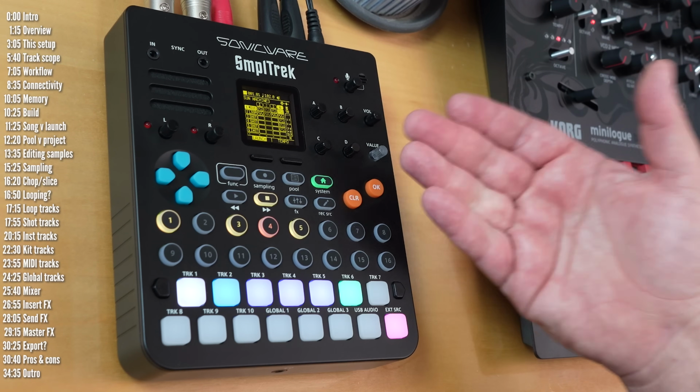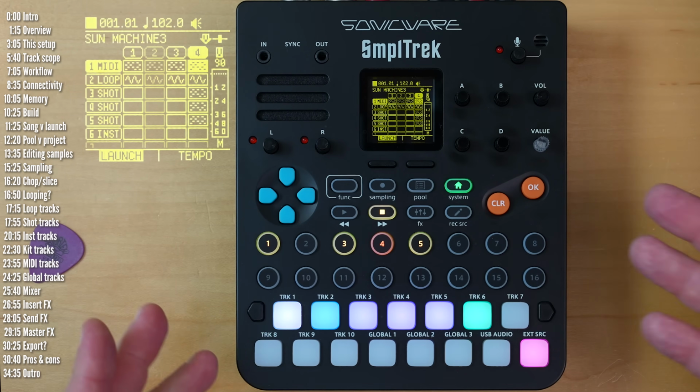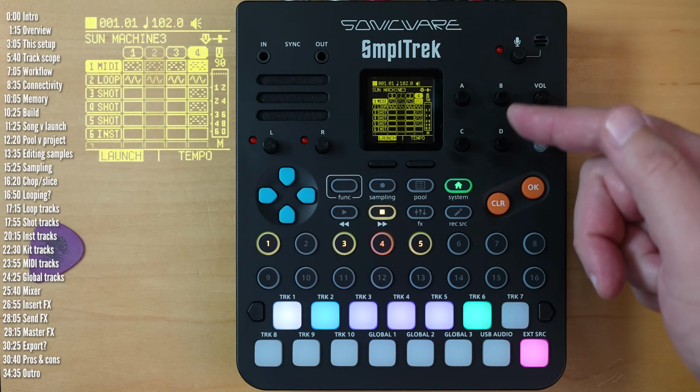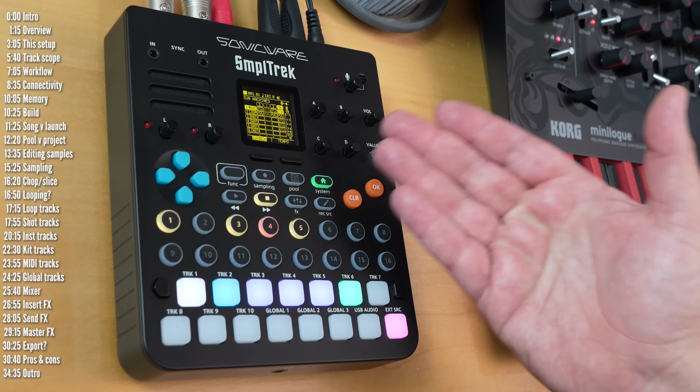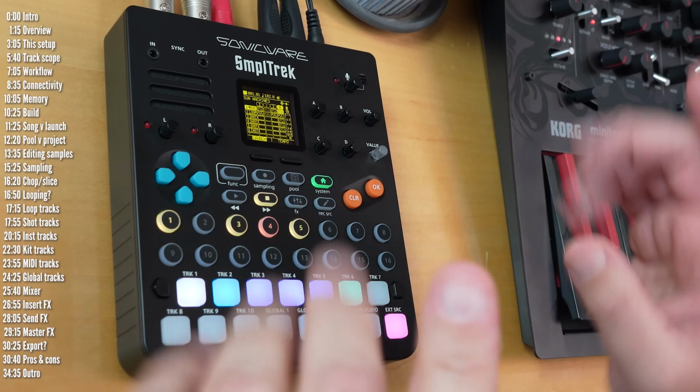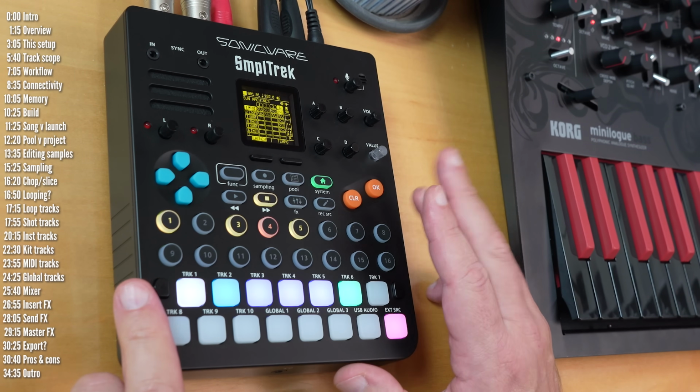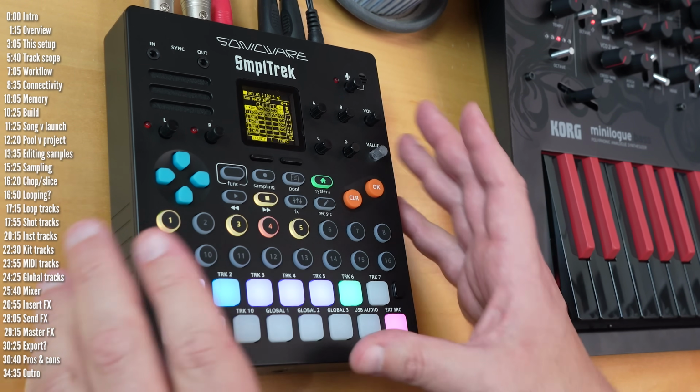So while I may zoom in tightly or use other video trickery to show you what's on screen during this video, spoiler, screen size is not one of the pros for this. Now, if we get over that, which I'm not saying we should, SampleTrek packs quite a punch in terms of controls and features for its size and price.